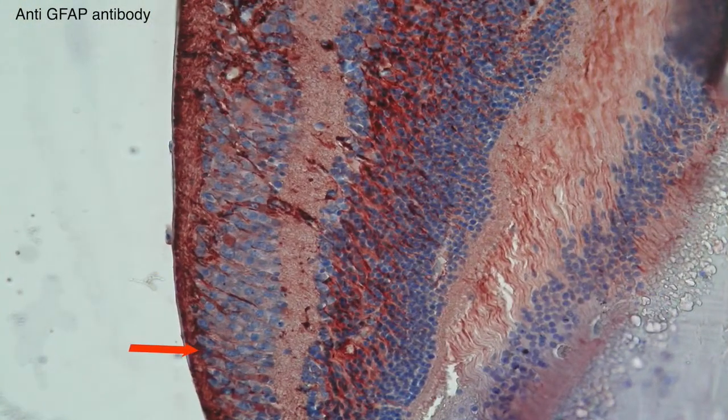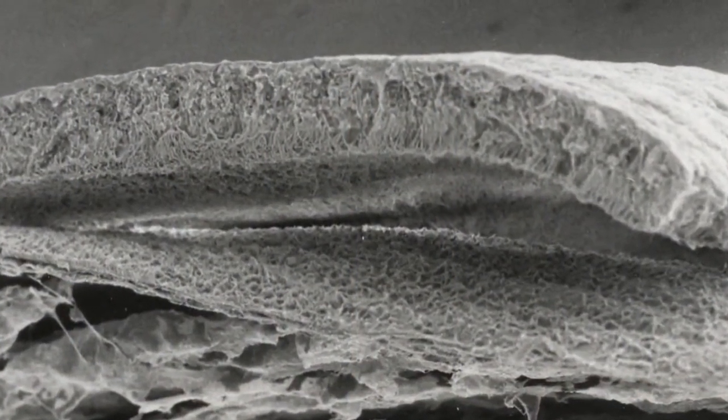Astrocytic gliosis has been associated with Müller cell gliosis, occupying the entire retina thickness and preventing any edema from becoming established. So let's see a little more in detail what happens in retinal detachment.